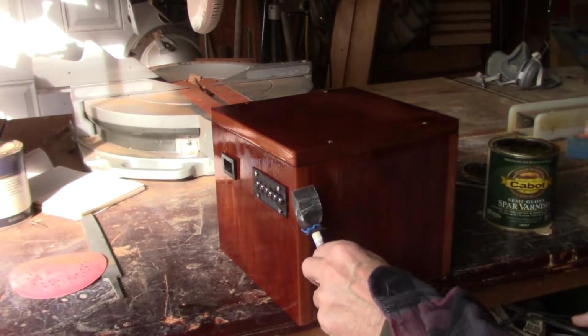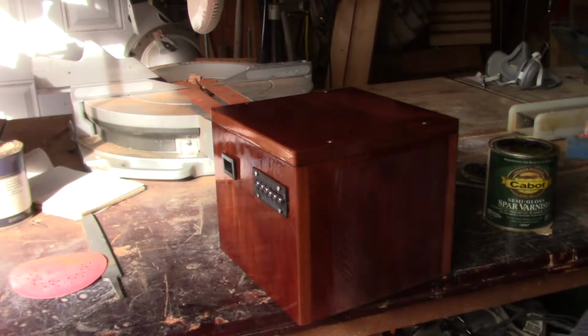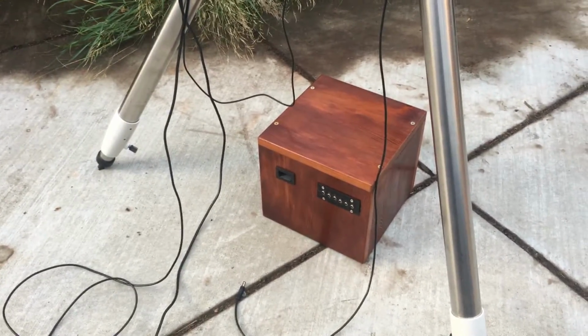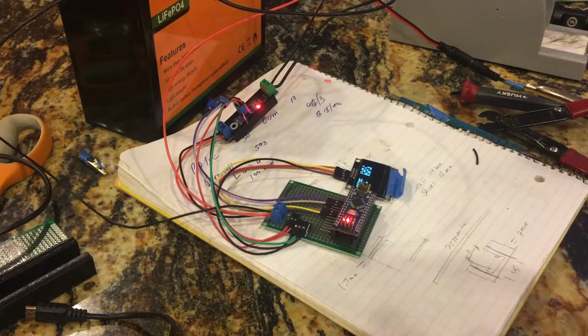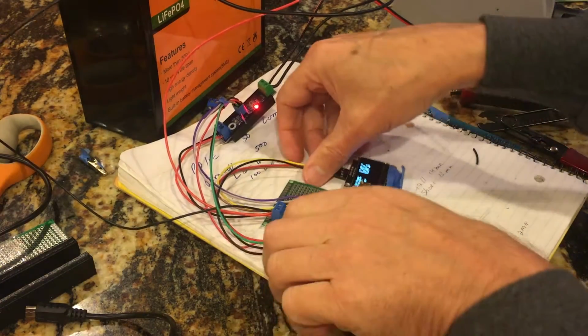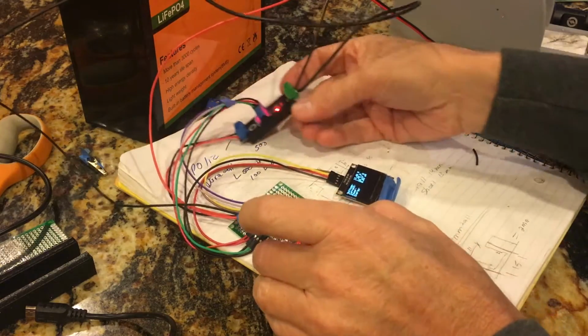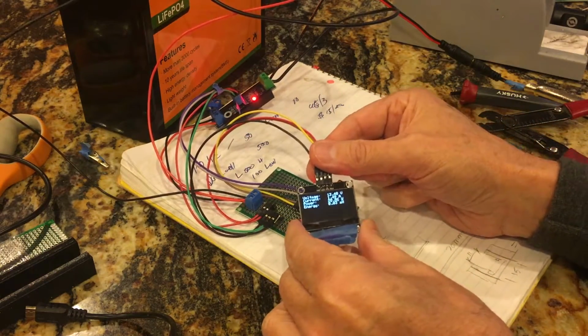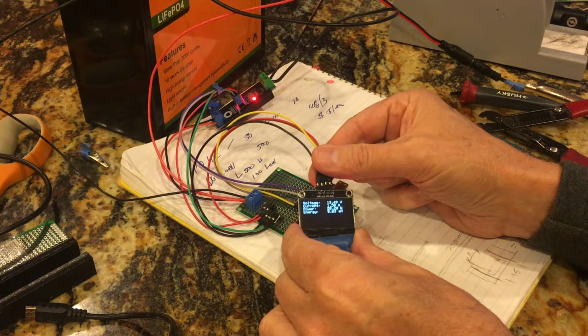In the last several videos, I've been showing you how I've been making this battery bank for my telescope. And I have a current meter that I designed with an Arduino, and this allows me to monitor the total energy usage throughout the entire night. So today I want to show you how I'm going to refine the code to make this current meter work automatically. And I'll explain what I mean by this.